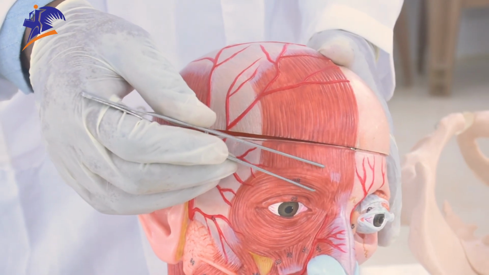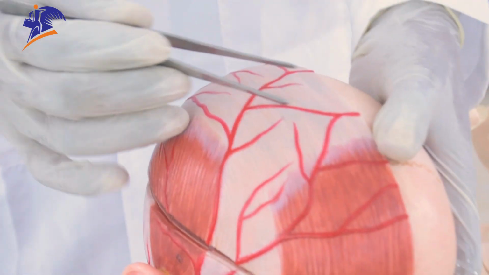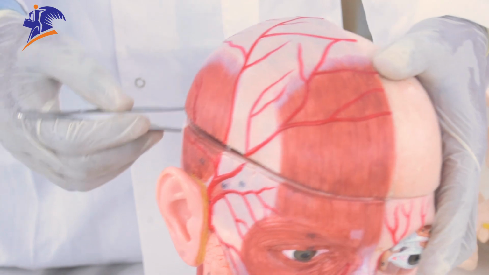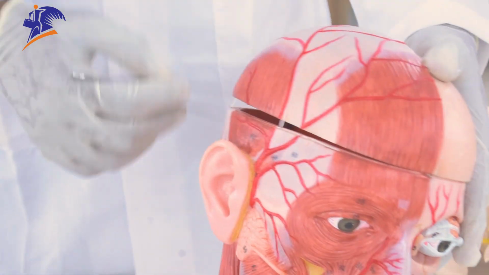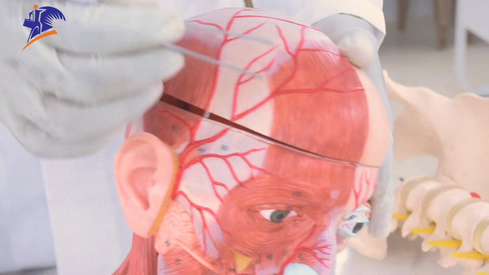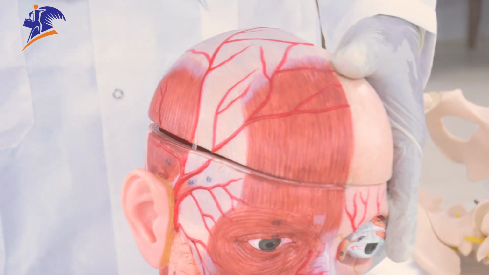The scalp layer, this is the third layer, which is the aponeurosis. This is the aponeurosis or galea aponeurotica of the occipitofrontalis muscle. This is the occipitofrontalis muscle, this is the frontal belly, and this is the occipital belly of the occipitofrontalis, and this is the galea aponeurotica, which is the third layer of the scalp.